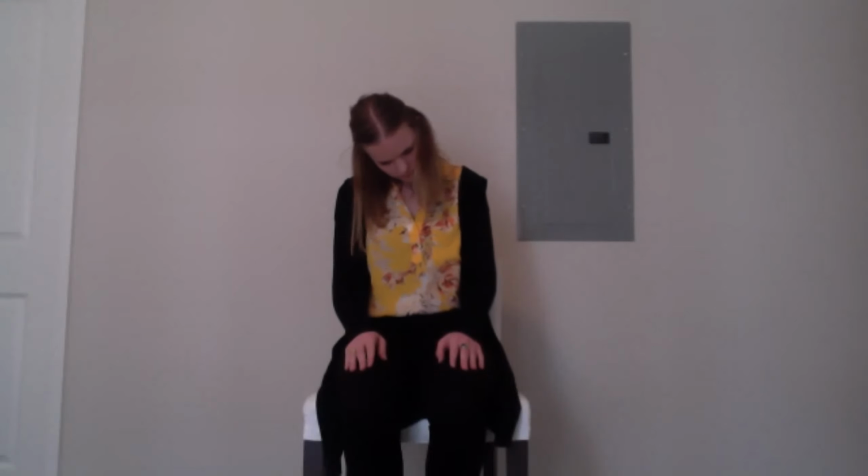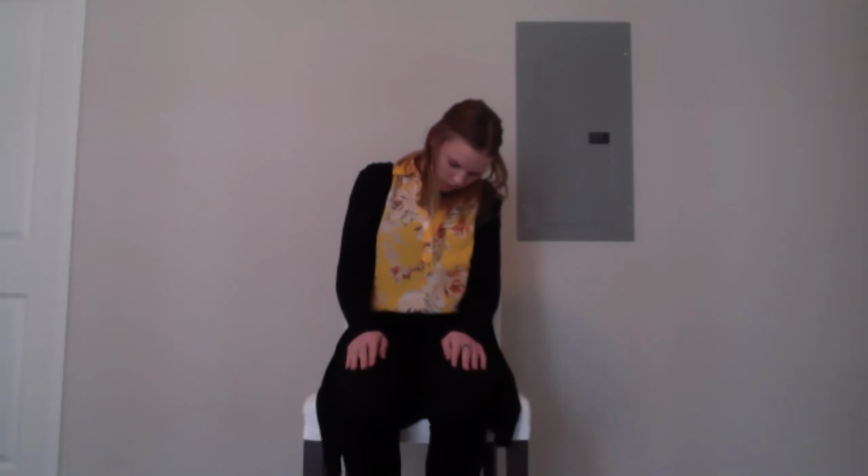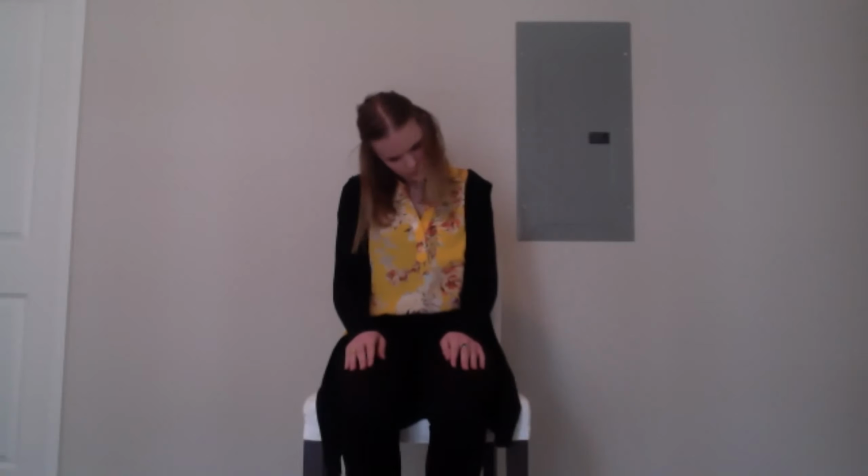Rolling our head to the left, slowly bringing chin towards the chest, continuing all the way around, noticing if any pieces of the neck feel maybe tight or tense. Perhaps the neck feels relaxed.